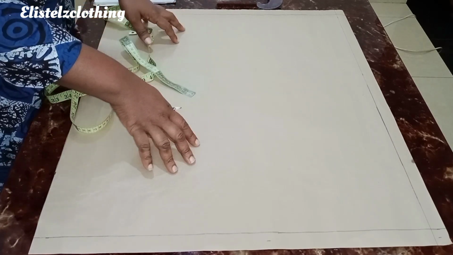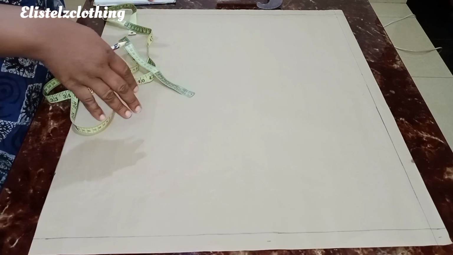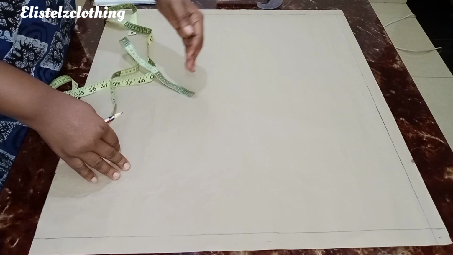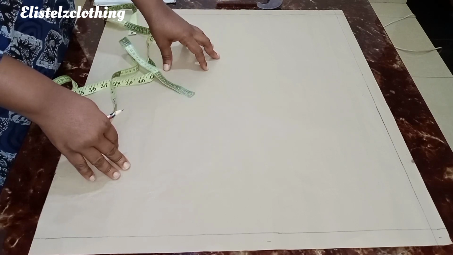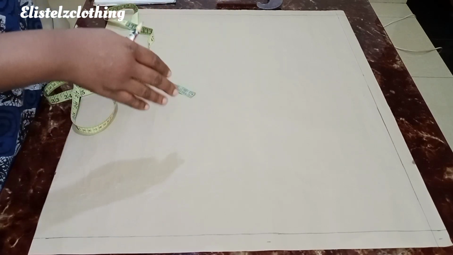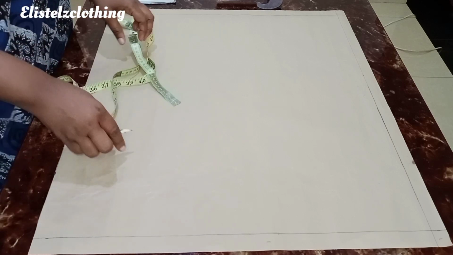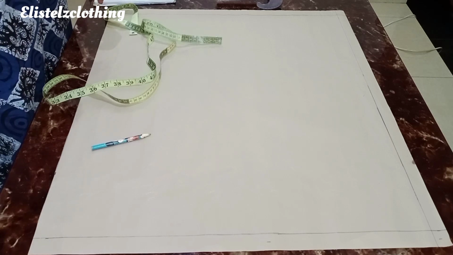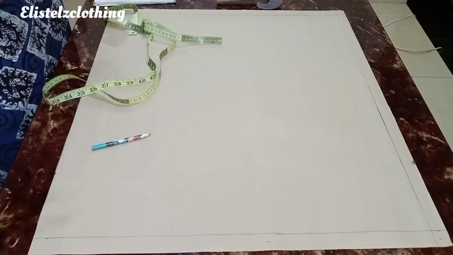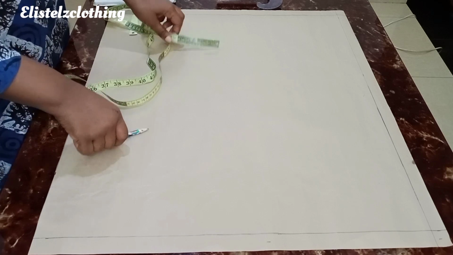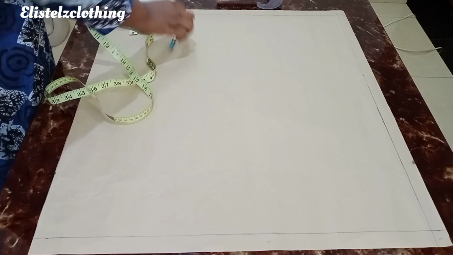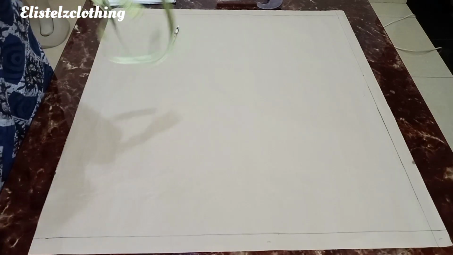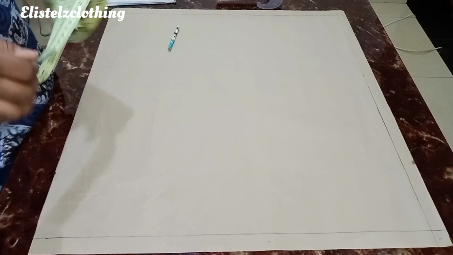Now let's proceed. So the first thing you need to do is to determine the widest part of your body. We're first going to draft a half scale, then we'll draft a full scale block. Now the widest part of my body is my blouse hip. When we were taking our measurements, I forgot to take that measurement, but it's simply the circumference around where your blouse is going to stop. So I'm going to show us now how to take the blouse hip measurements.